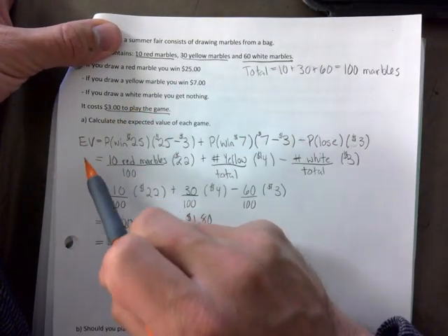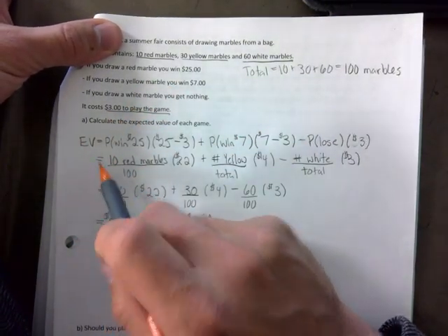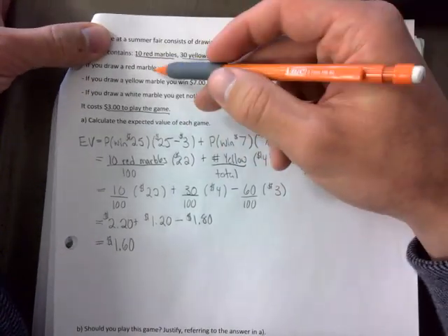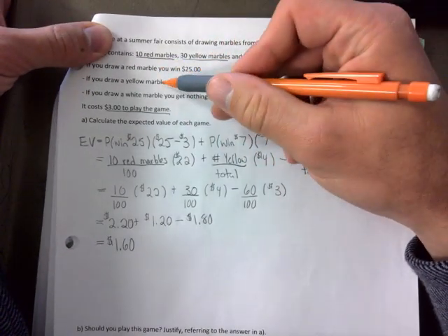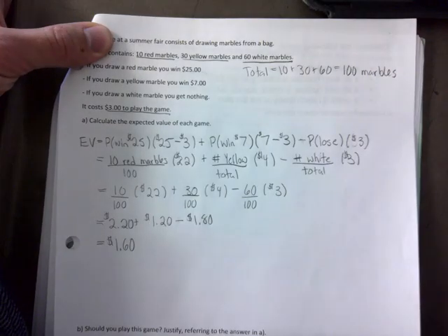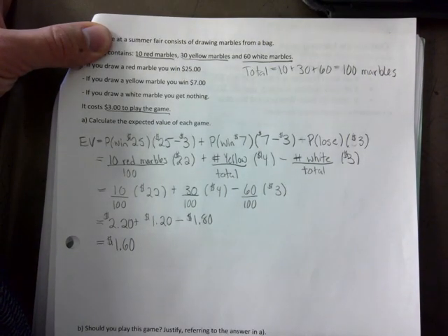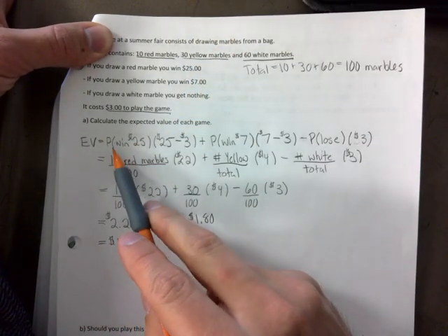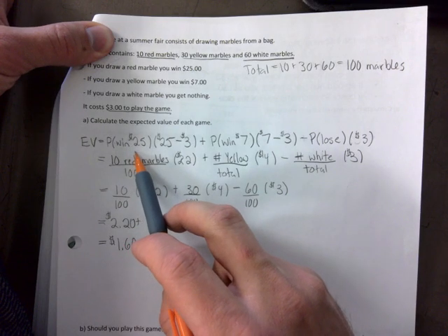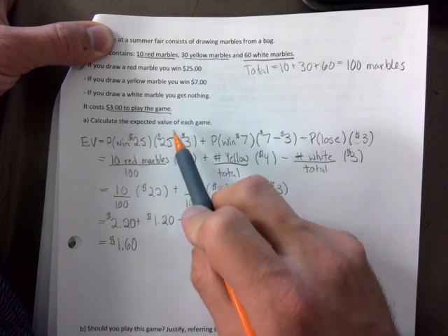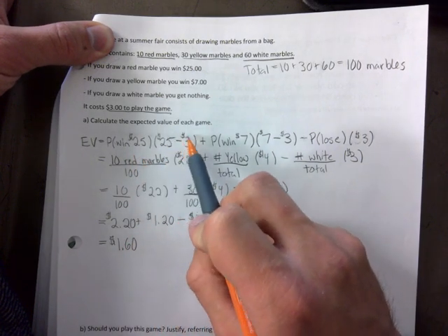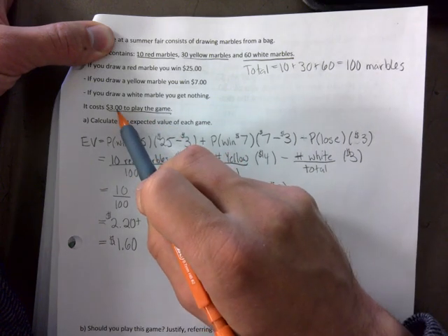Right? So we have our formula. When we draw a red marble, we win $25. If we draw a yellow marble, we win $7. So there are two different ways we can win money. We have the probability that we can win $25, times the $25 we win minus our cost, which is $3.